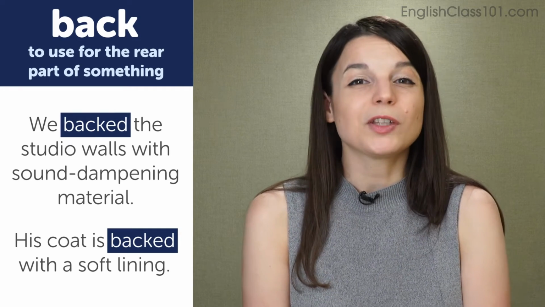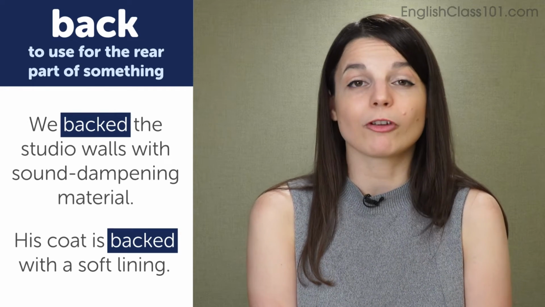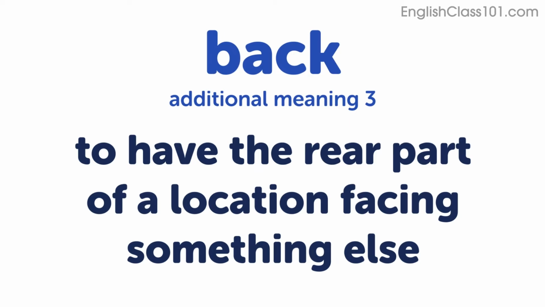Okay, let's move along to the next additional meaning for the verb back. The next additional meaning is to have the rear part of a location facing something else.